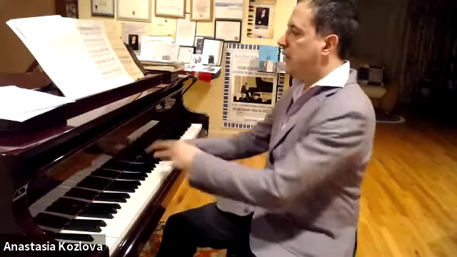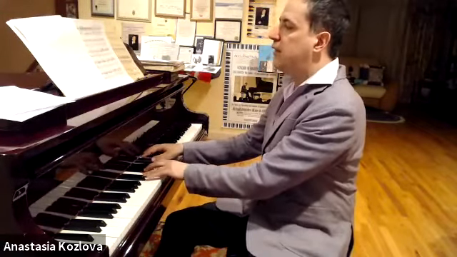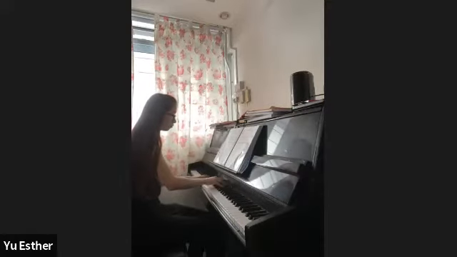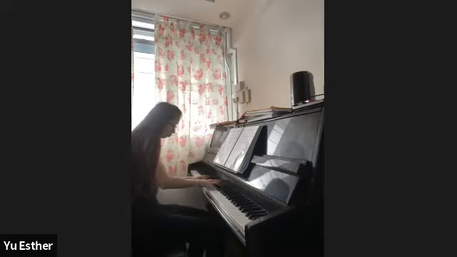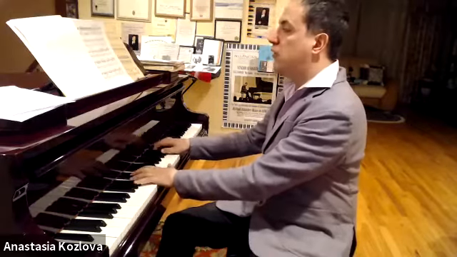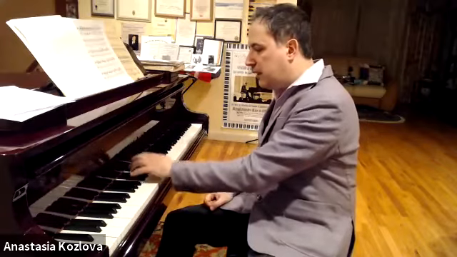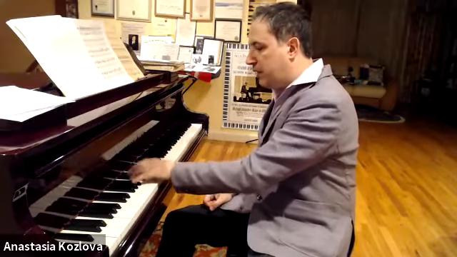Right, much better. And then soft ending of phrase. And now soft piano again, left hand staccato, and you land to the here, but softly.